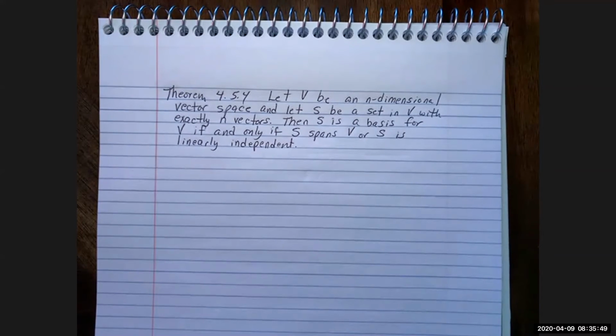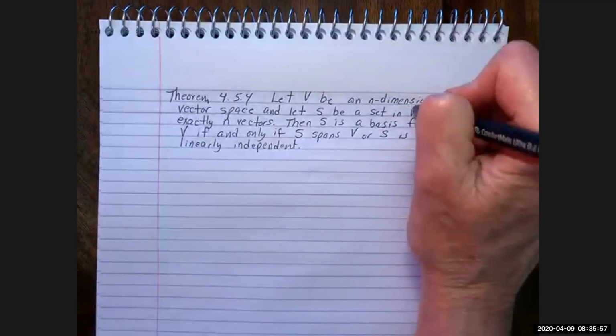All right, so we are starting with a vector space that we know is n-dimensional, which means a basis has to have exactly n vectors in it. And we've got three different proofs we have to do here. It says S is a basis for V, if S spans V, or S is linearly independent. So we need to assume S is a basis and show that it is linearly independent and spans. We need to start with S spanning V and show it's a basis, and S being linearly independent and show that S is a basis.